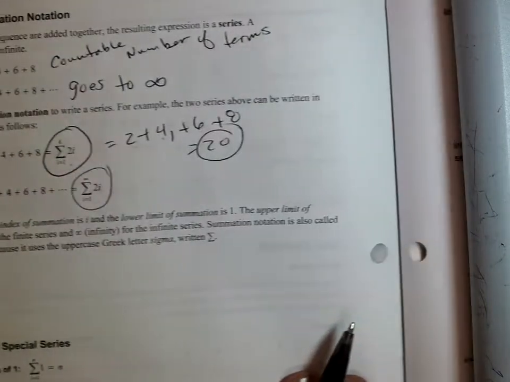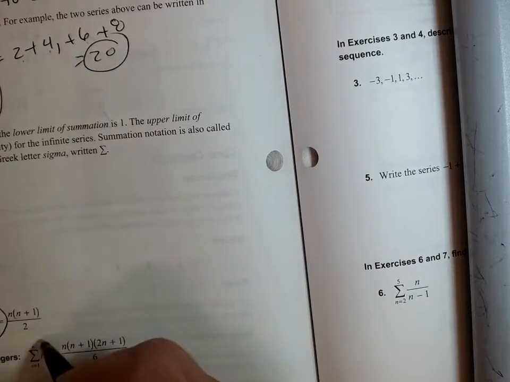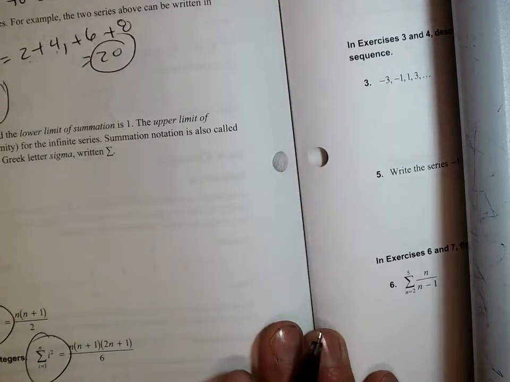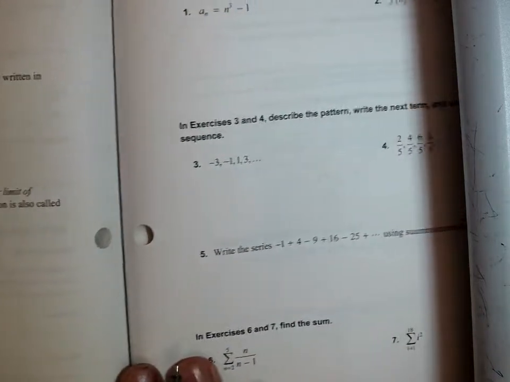All right, let's scoot the page. These formulas we're going to come back to later, okay? Not today. All right, scooting over. Am I going too fast?